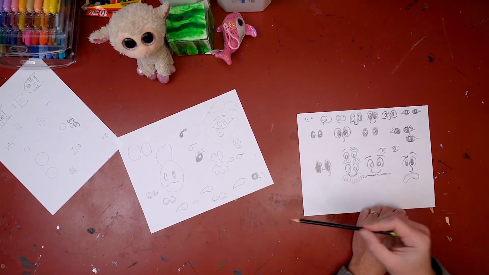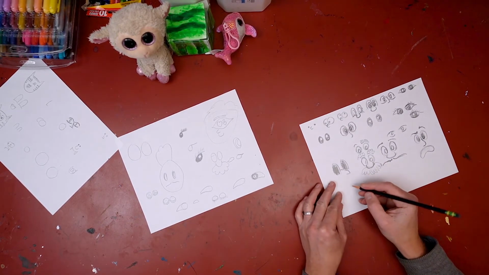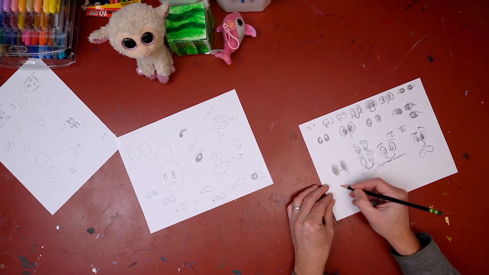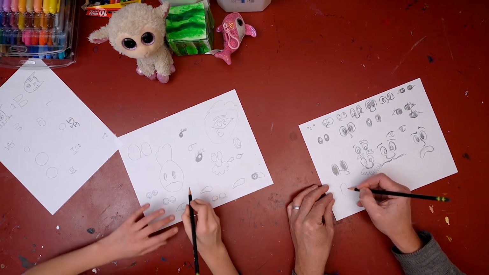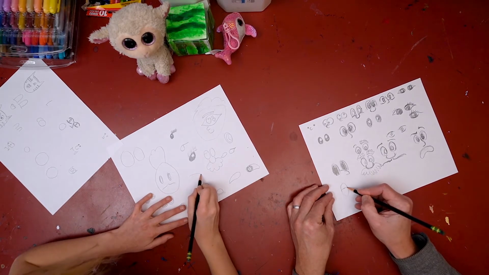Yep, and that's another good point, that eyes can also be, if you have a big oval eye like that, you could also have eyelids.